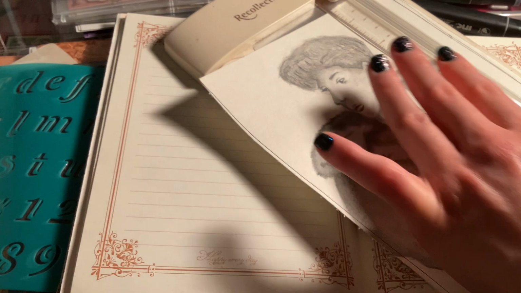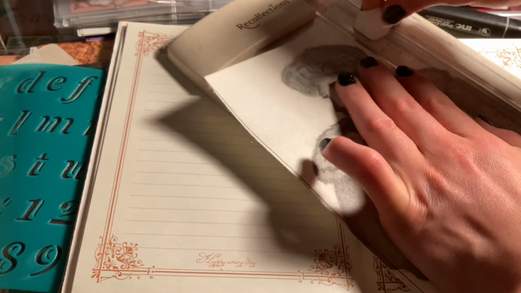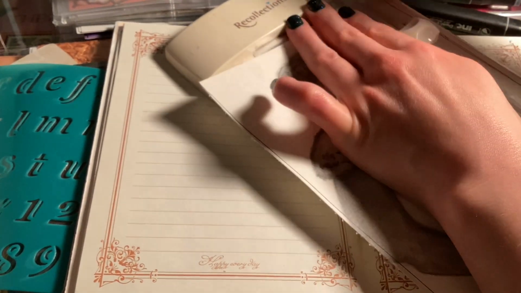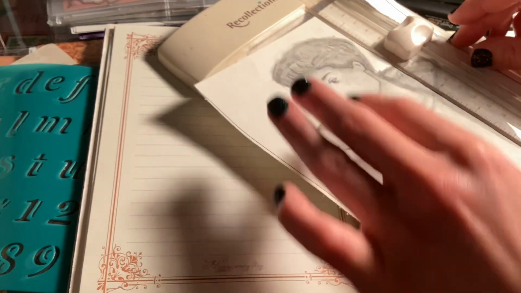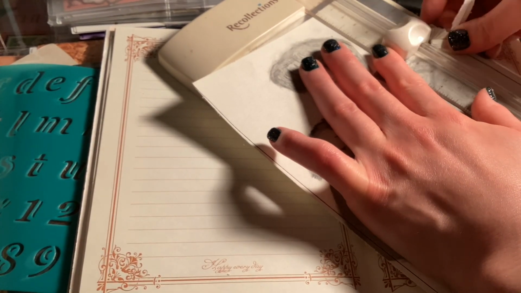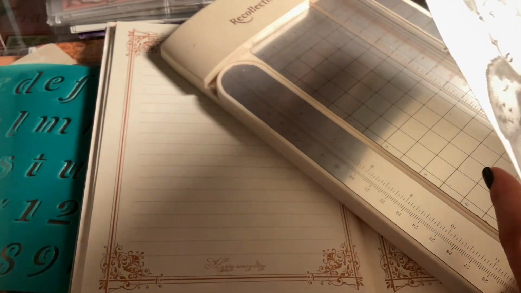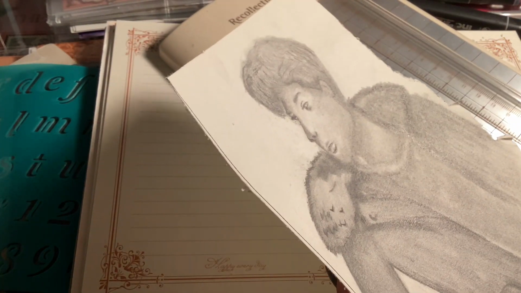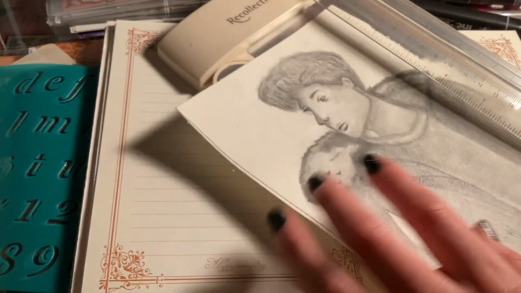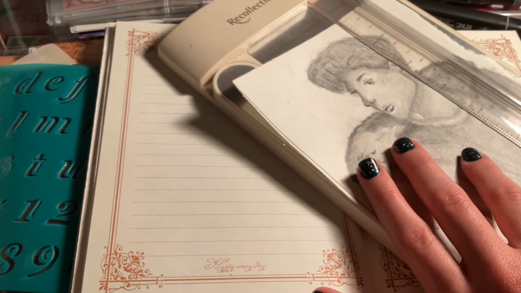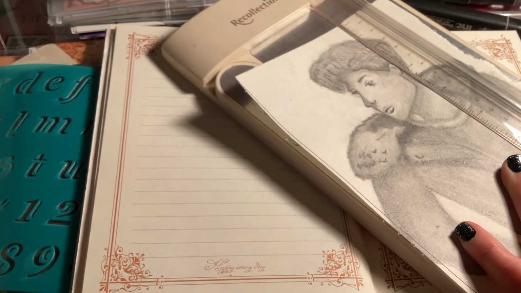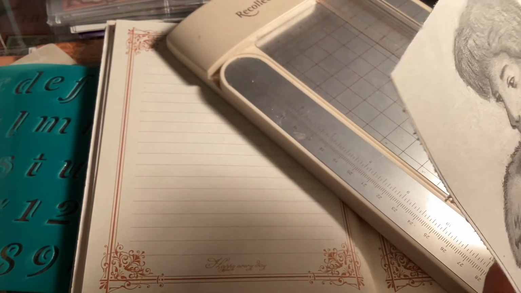Now for some reason, when I was cutting this side of my drawing, the blade was tearing the page a little bit. It wasn't doing a straight clean edge, which is totally fine because I did plan to tear the sides of the page instead of doing straight lines. Here I was just trying to roughly estimate where the page was going to fit into the journal. But either way, it worked out totally fine because I was going to tear the sides out anyway.